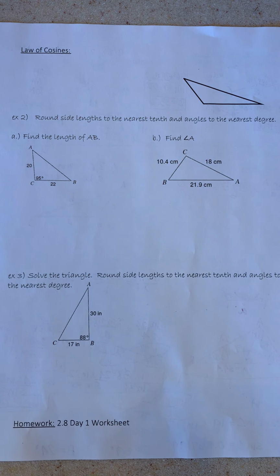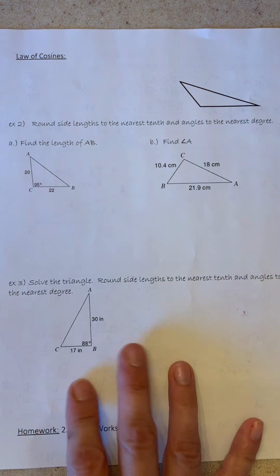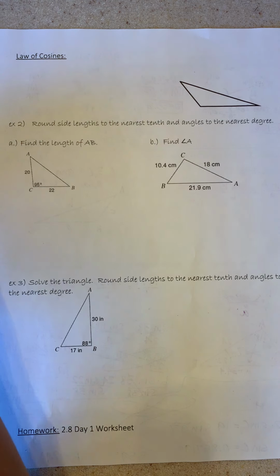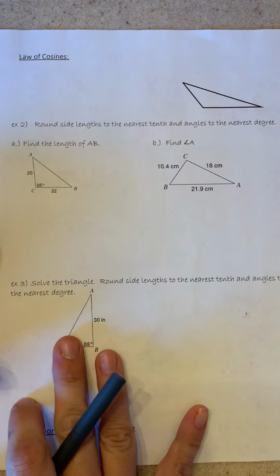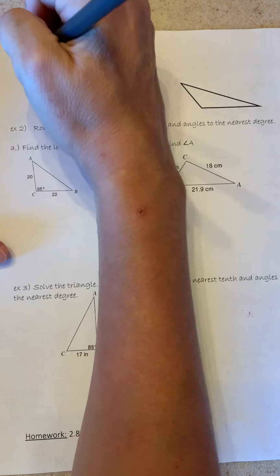So the law of sines works really nicely for some types of triangles that are non-right. Law of cosines works for basically anything that the law of sines doesn't work for. So we'll write down what the law of cosines is. Now this one's a little bit different because if you look it up, there's actually 3 formulas. I basically memorized one version of this, so I'll write it down.